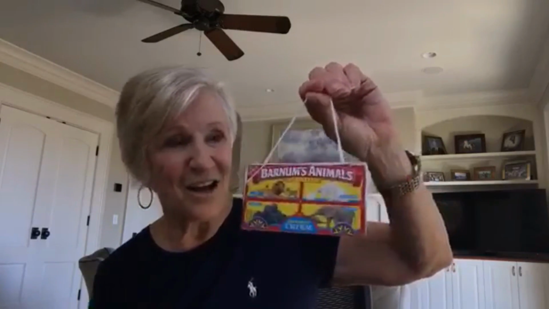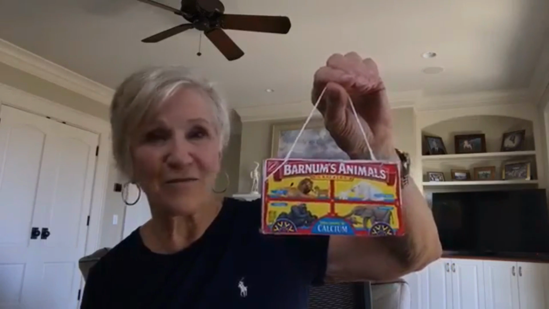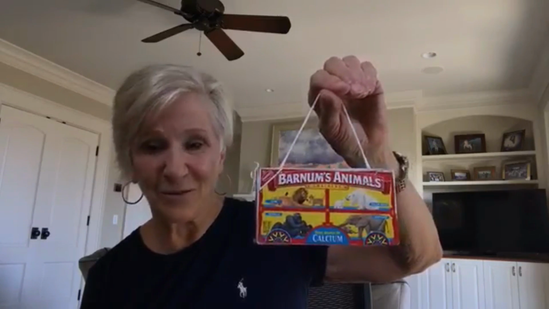This one is a little book made out of an animal cookie box, and they could all draw their favorite zoo animal and write a description about it. This one is made out of a dog bone box, and they could all draw a picture of their pet.